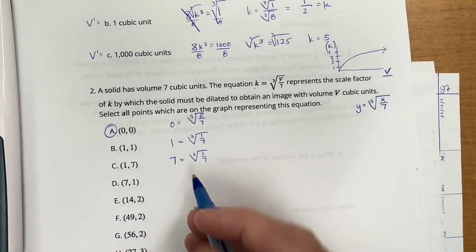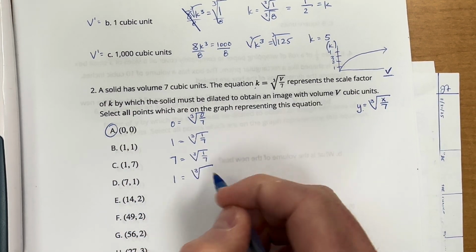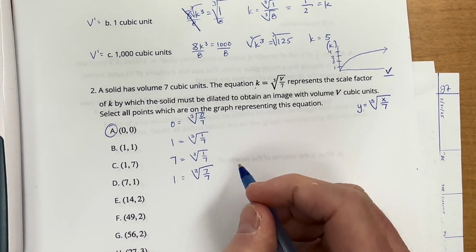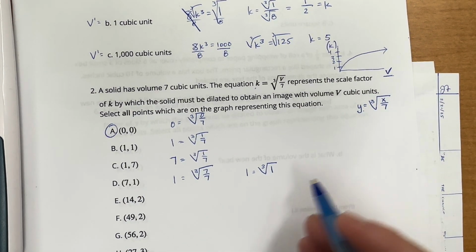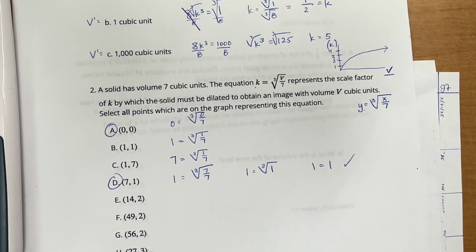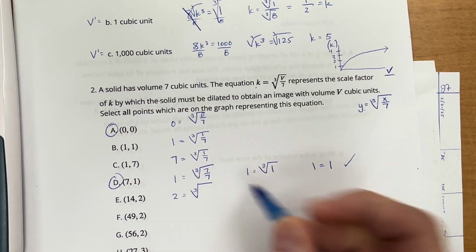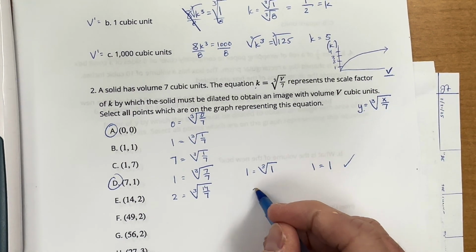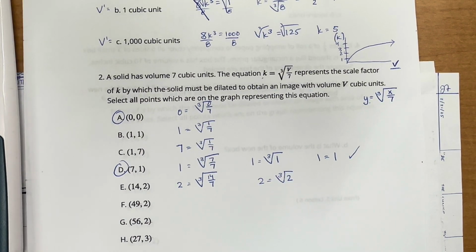All right, let's go this. Does 1 equal the cube root of 7 over 7? Now we're on to something. 7 over 7 is 1. So does 1 equal the cube root of 1? Cube root of 1 is 1. Yes. Circle D. All right, let's look at E. 2 is your y-coordinate. Does 2 equal the cube root of 14 over 7? So does 2 equal the cube root of 2? Absolutely not.